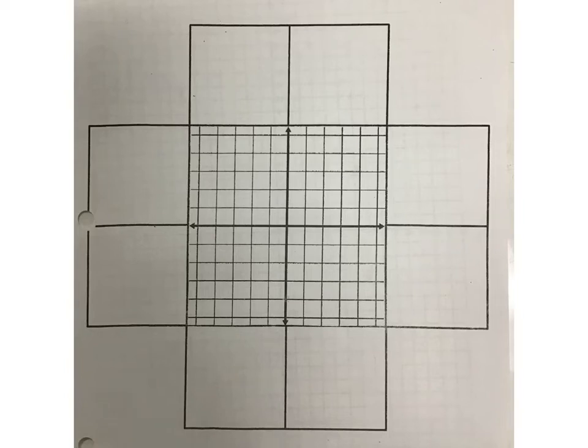Hey guys, today we're going to start talking about the coordinate grid and graphing points. But let's start out with this basic grid and talk about some of our quadrants and our different things. Let's start with the first part, which is right here in the middle. Hopefully you know what that's called. That's called the origin, and the ordered pair for the origin is 0, 0. You're always going to start at the origin.